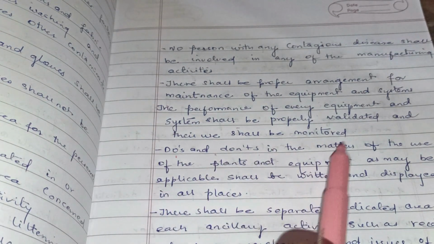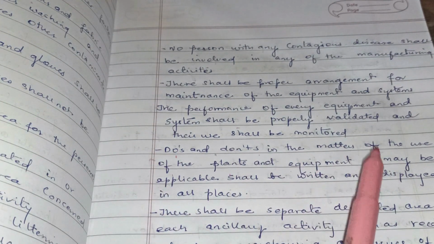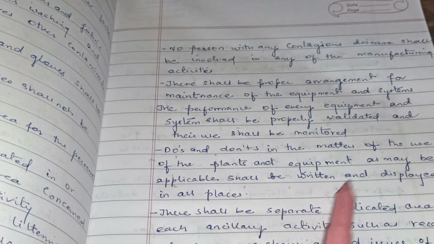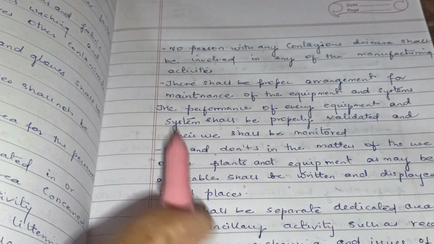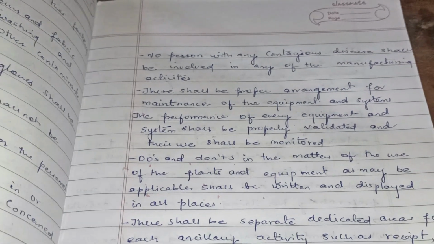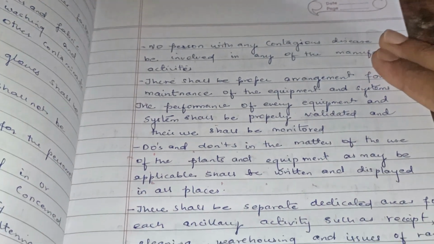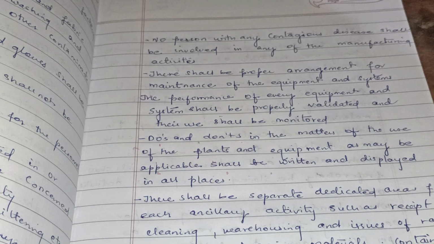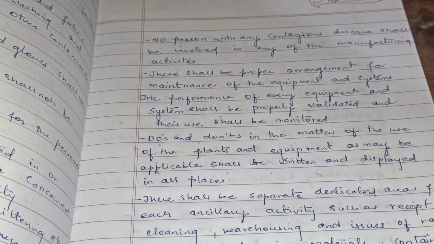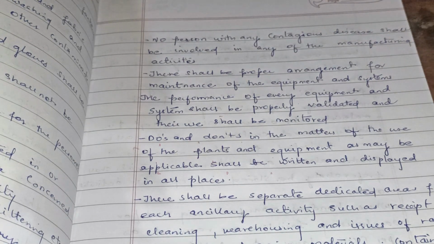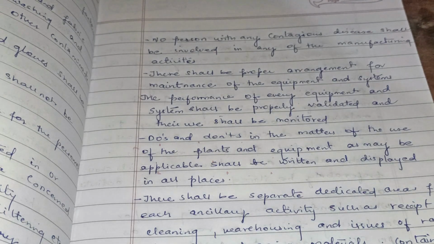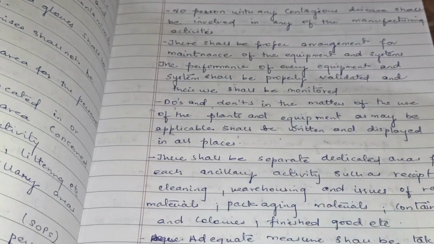Do's and don'ts in the matter of use of the plant and equipment, as may be applicable, shall be written and displayed in all places. Means suppose there are things which should be done and which shouldn't be done in a particular plant and equipment, then it should be written on paper or printed and displayed in particular places, near the equipment, where the do's and don'ts should be written.